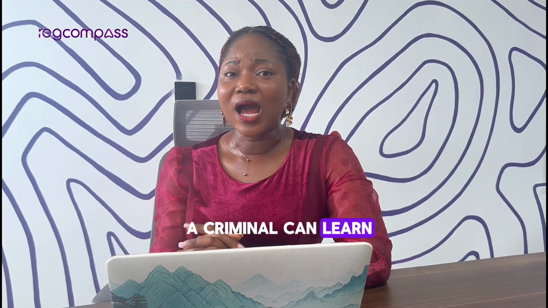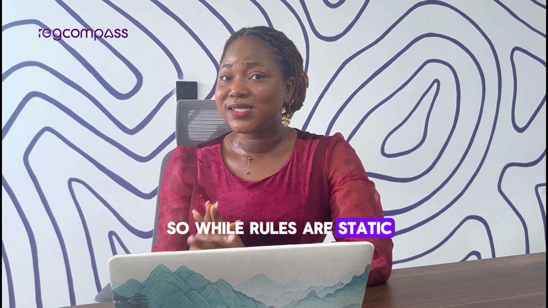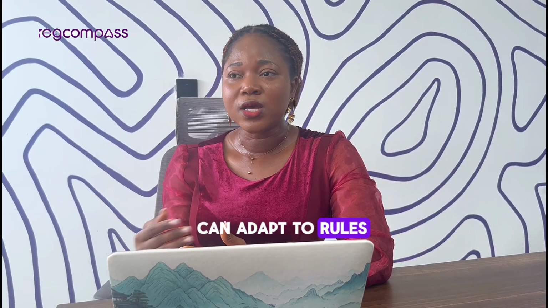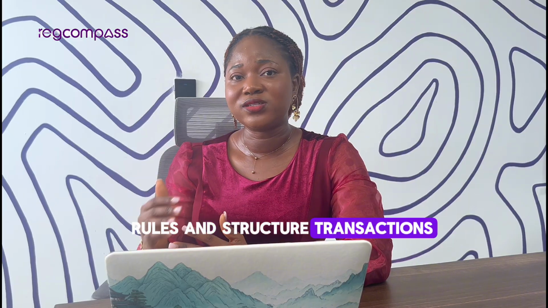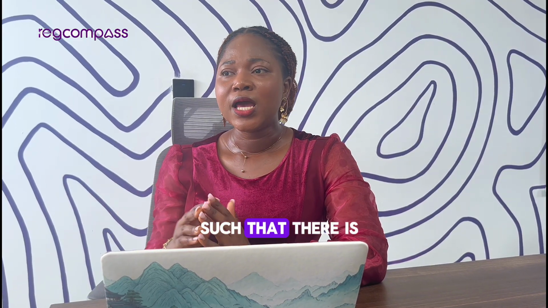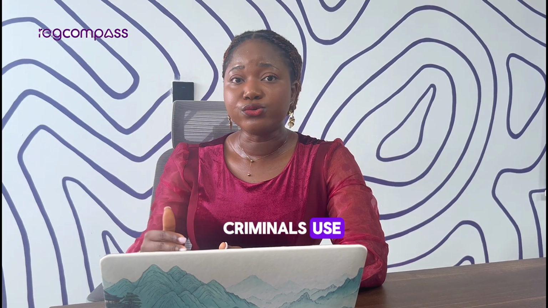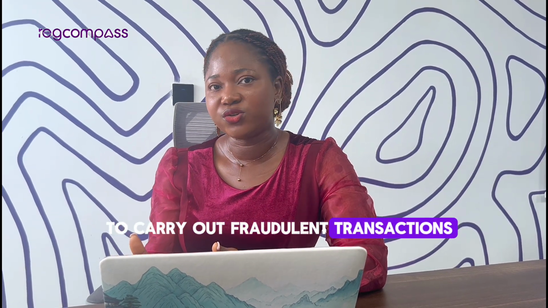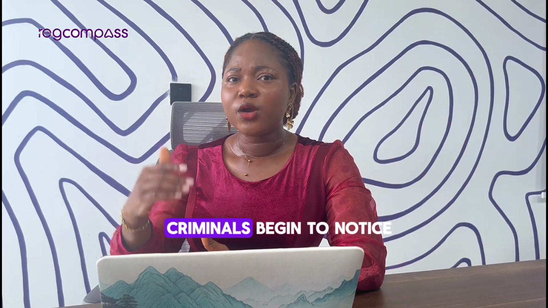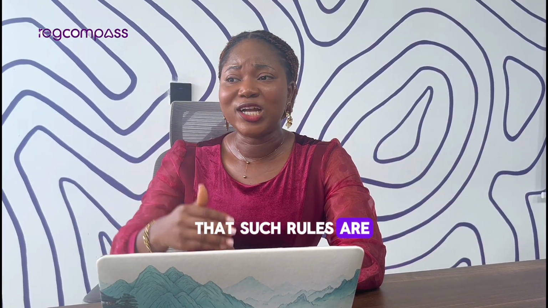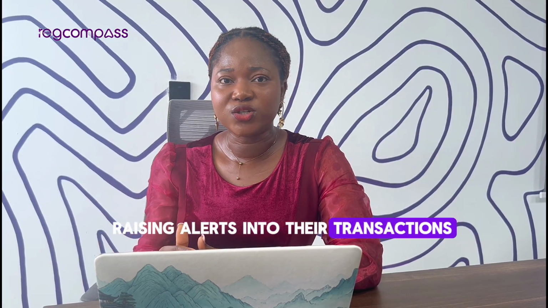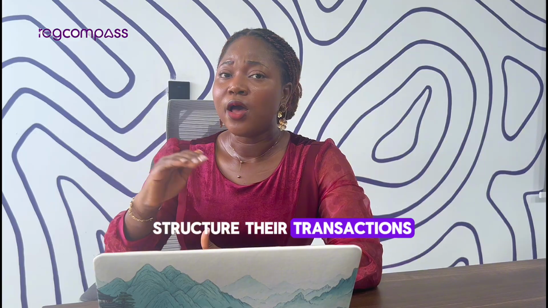A criminal can learn around the rules. So while rules are static, crimes are adaptive. Criminals can adapt to rules. Criminals can learn the rules and structure transactions below the rules. Once a typology becomes widely known, such that there is a particular pattern that criminals use to carry out fraudulent transactions, rules are created around such patterns. Afterwards, criminals begin to notice that such rules are triggering scrutiny or raising alerts on their transactions and then begin to structure their transactions below the rules.